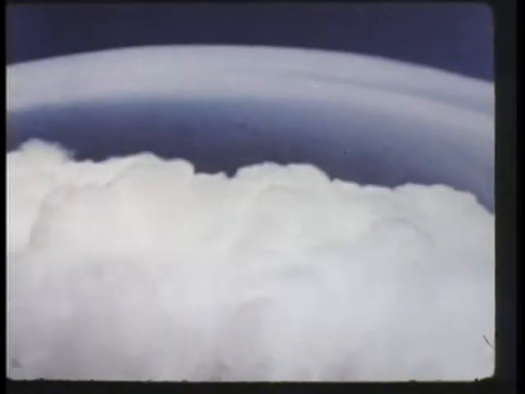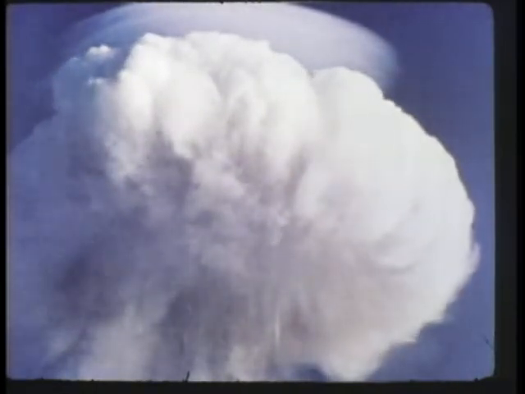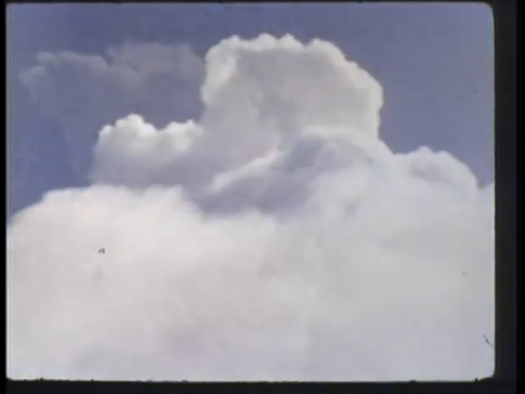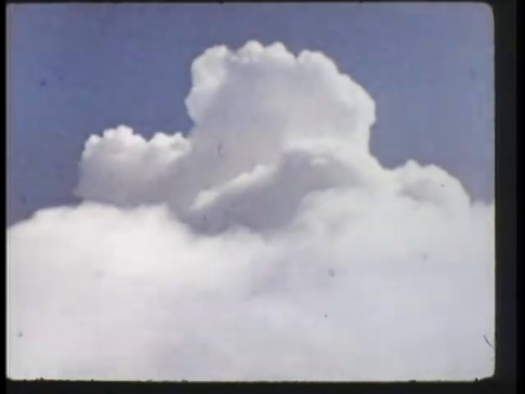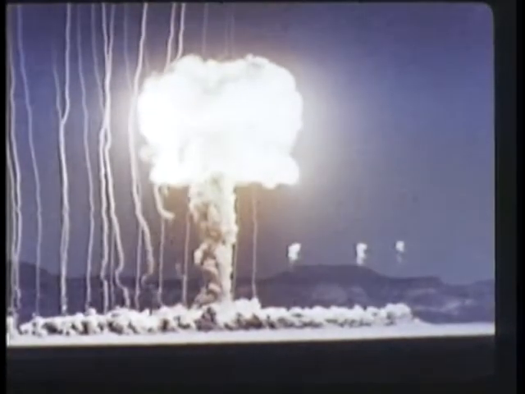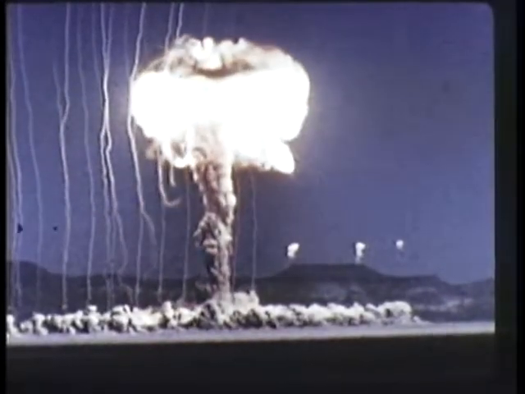Under certain atmospheric conditions, an ice cap may form above the cloud. Eventually, this cloud, with a diameter of about 3 miles, may reach an altitude of 50,000 feet. Then, slowly, it drifts away, mingling and blending with the clouds of the air until it can no longer be identified by the human eye. The destruction caused by a relatively low-yield weapon can result in many square miles of ruins and account for thousands of human casualties.